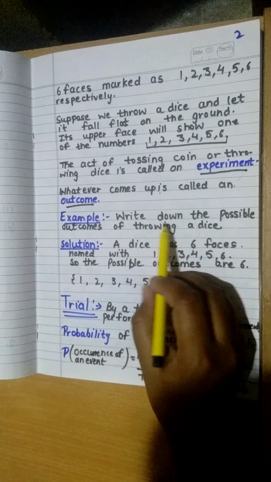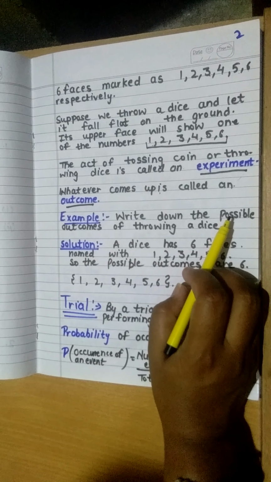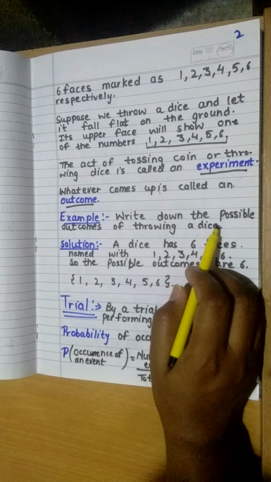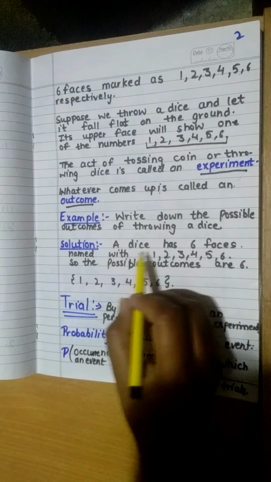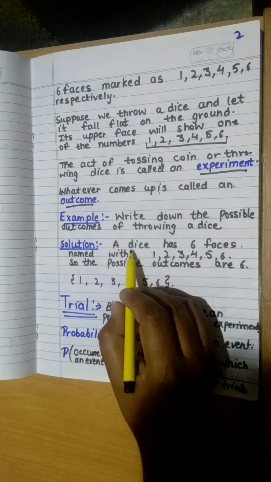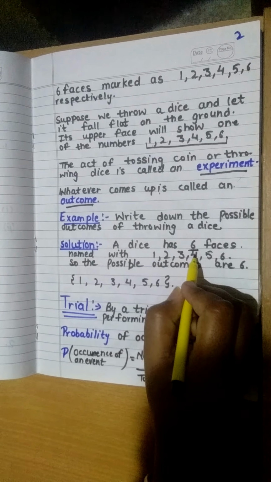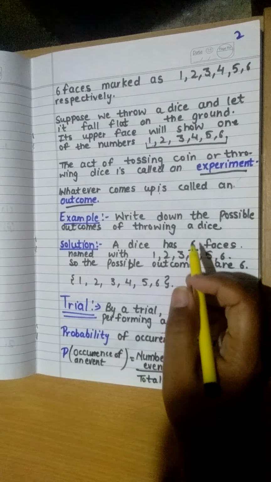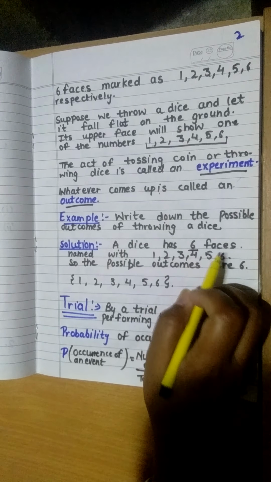For example, write down the possible outcomes of throwing a dice. We are throwing a dice and now we will find its possible outcomes. And the solution is, a dice has 6 faces. As we know, a dice has 6 faces that are named 1, 2, 3, 4, 5, 6.